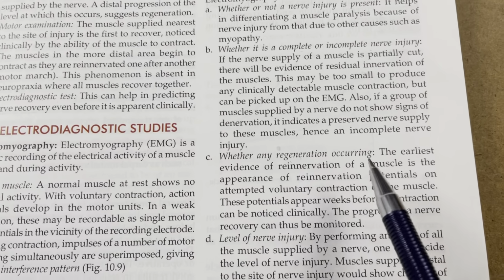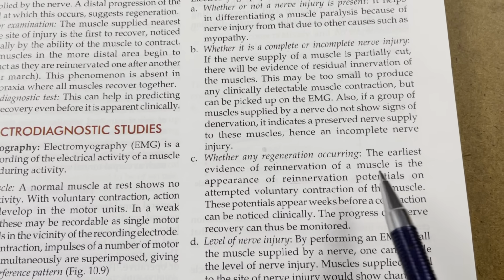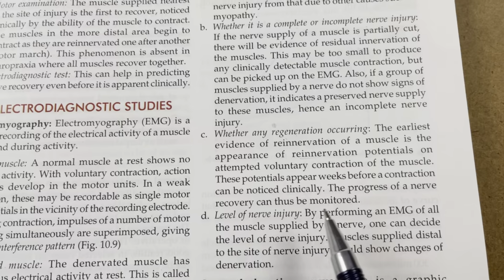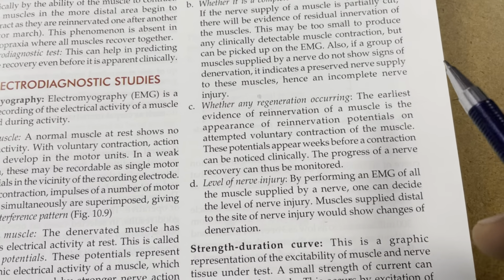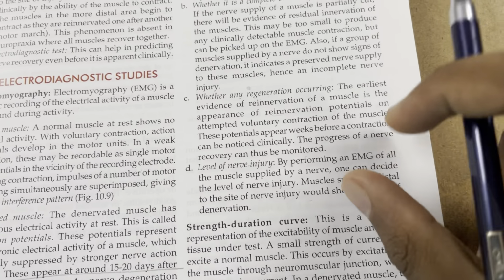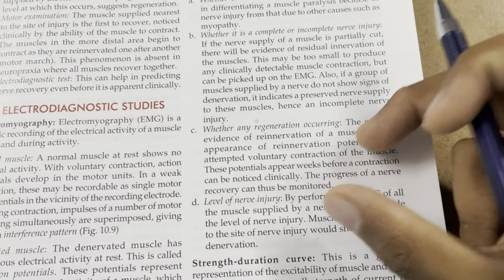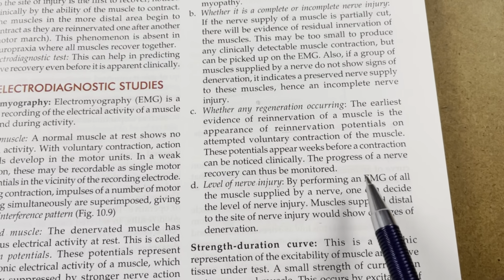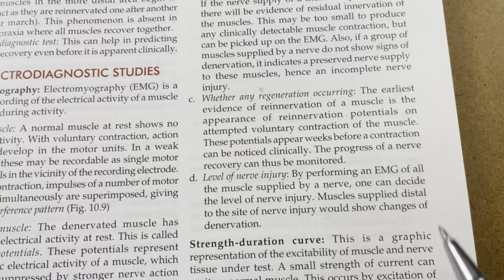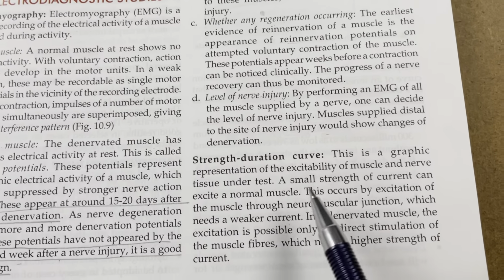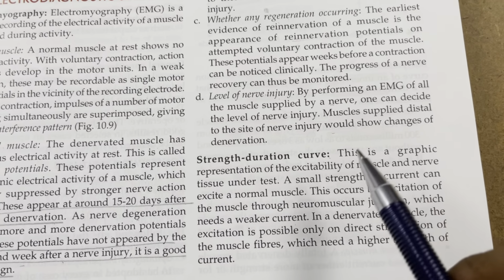And whether any regeneration is occurring, so reinnervation potentials, you can find them on an EMG. And for the level of nerve injury, you can check which muscle has a strong or weak signal. By performing an EMG of all the muscles supplied by a nerve, you can find the level of nerve injury.